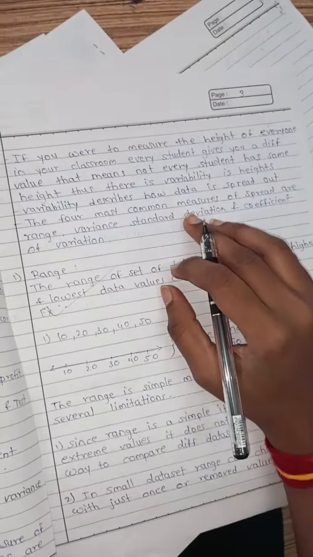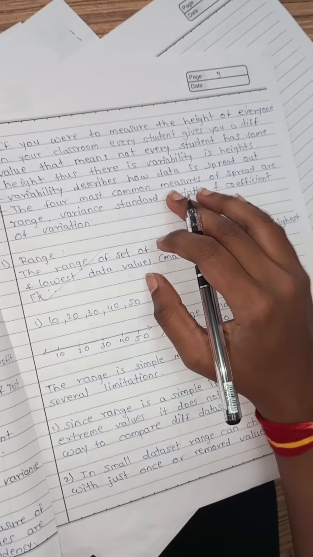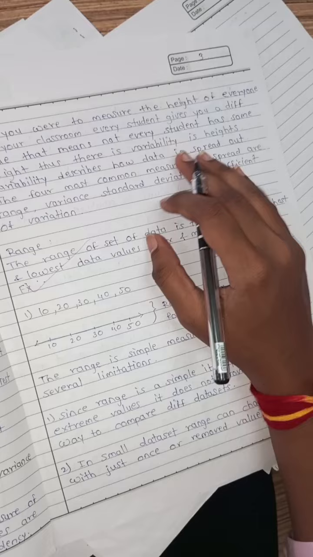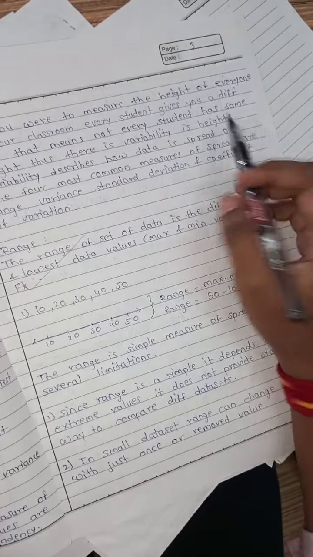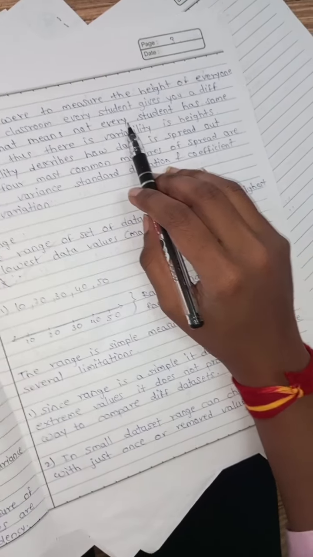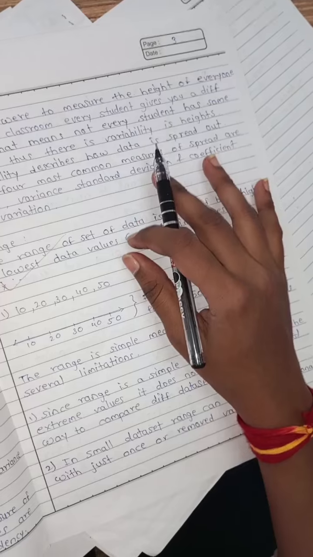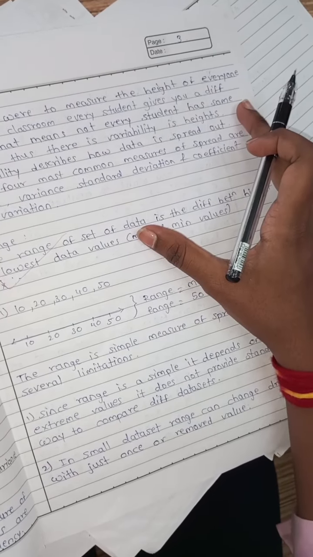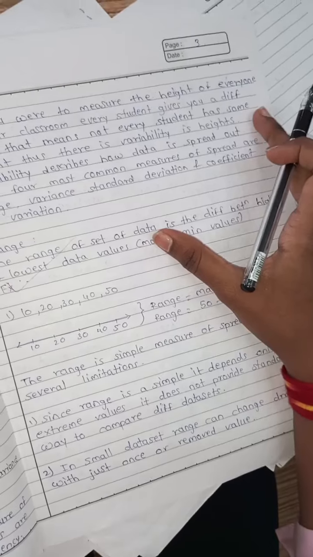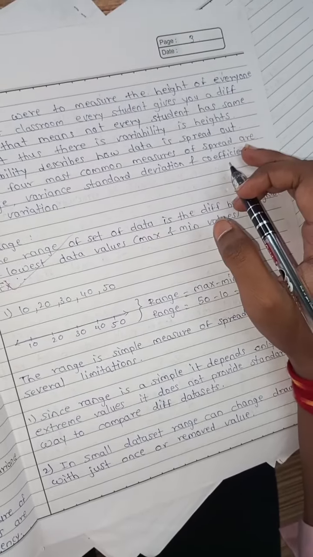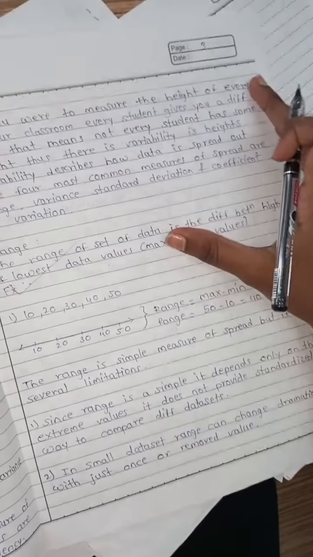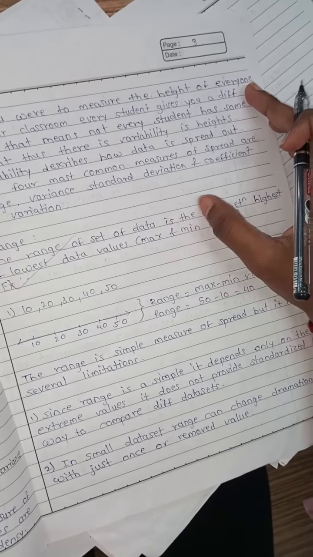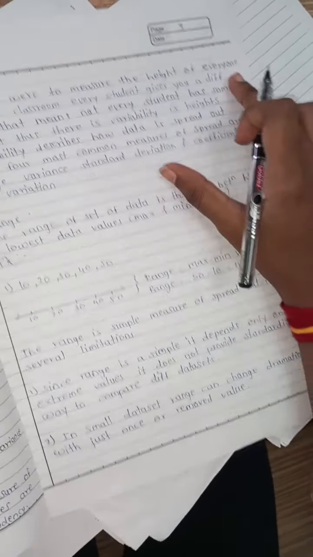If you see an example of a measure of spread, if you were to measure the height of everyone in your classroom, every student gives you a different value. That means not every student has the same height. Thus, there is a variability in heights. Variability describes how much the data is spread out. The foremost common measures of spread are range, variance, standard deviation and coefficient of variation.